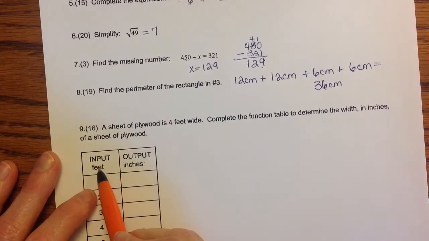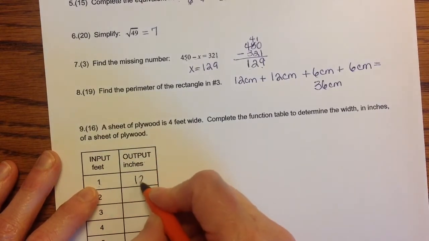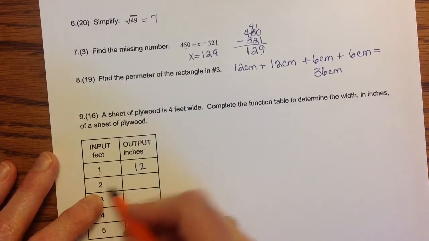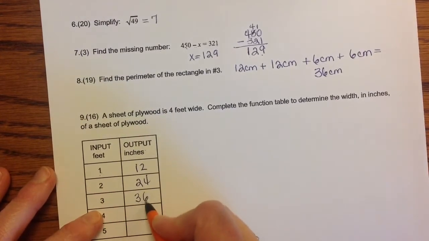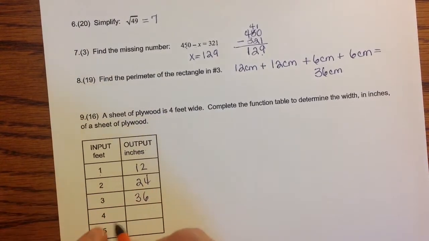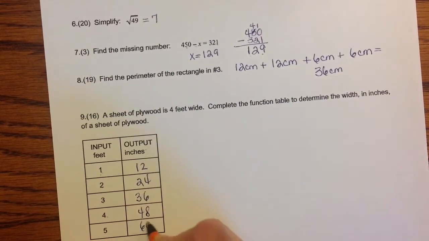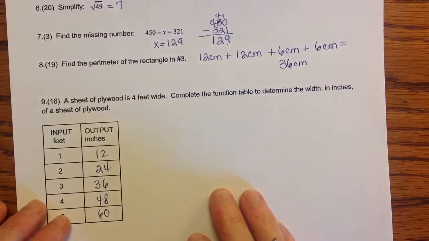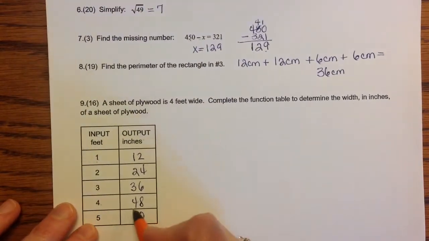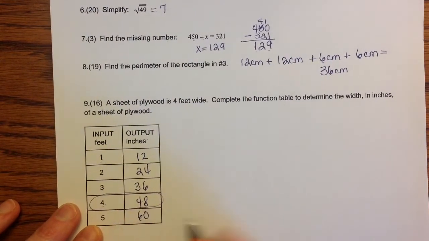It just says if you have 1 foot, that's your input, you choose the feet. How many inches do you have? Well, you have 12 inches. And if you have 2 feet, you have 24 inches, and 3 feet is 36 inches. We're just multiplying by 12 all the way across. 4 times 12 is 48, and 5 times 12 is 60. And then when the question was, complete the function to tell how many inches wide a sheet of plywood is, well, it will be that 48 inches, because if it's 4 feet wide, it will be 48 inches wide.